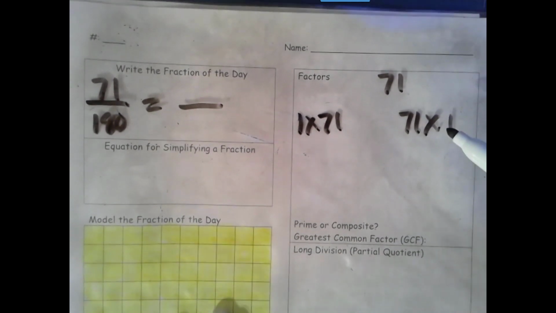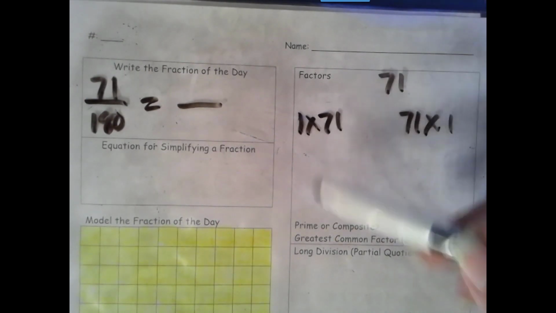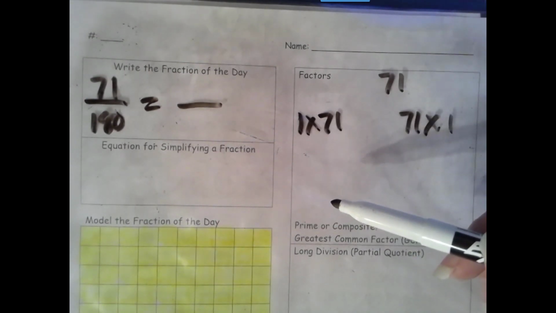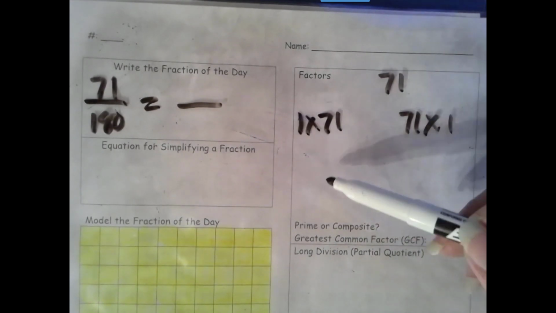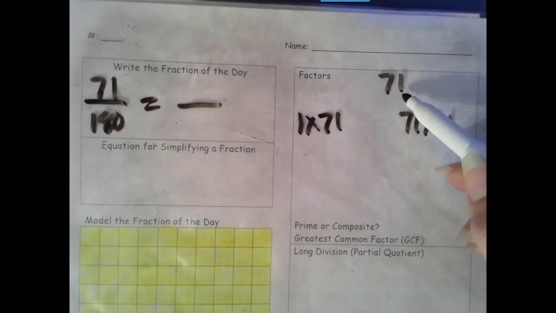So now we're going to go through our divisibility rules in an orderly fashion, because if we go in order, we're not going to miss any possible factors. So after 1, we try 2. The rule for 2 is that it ends in an even number. It ends in an odd number, so 2 is not a factor, and no even number will be, because 2 must be a factor for any other even number to work.